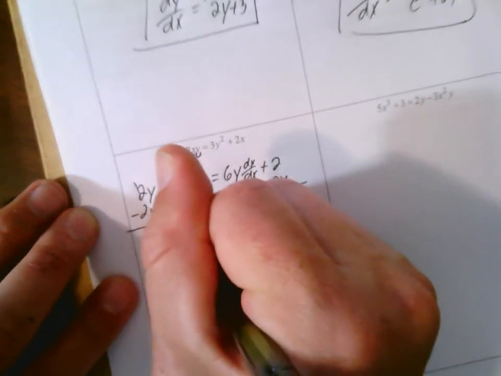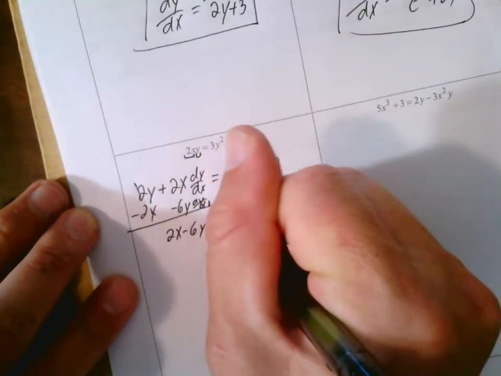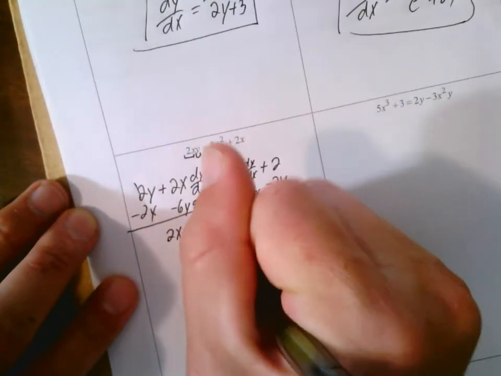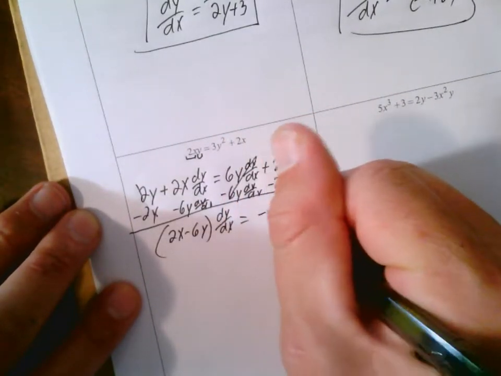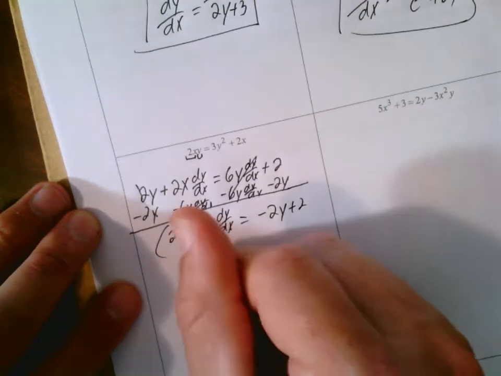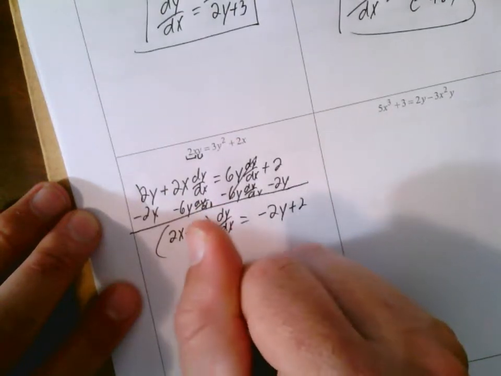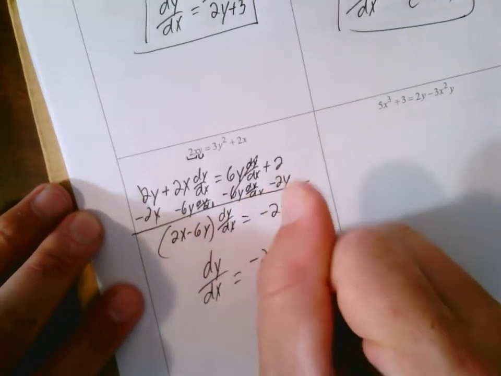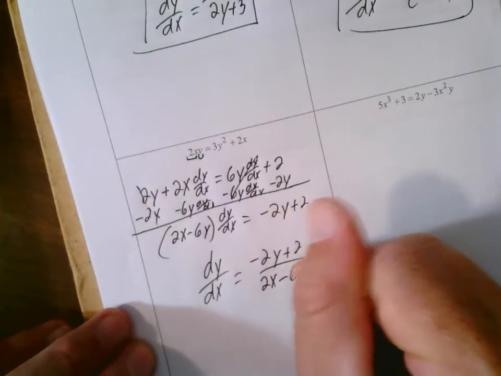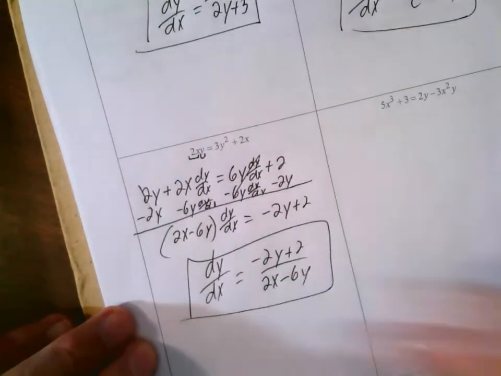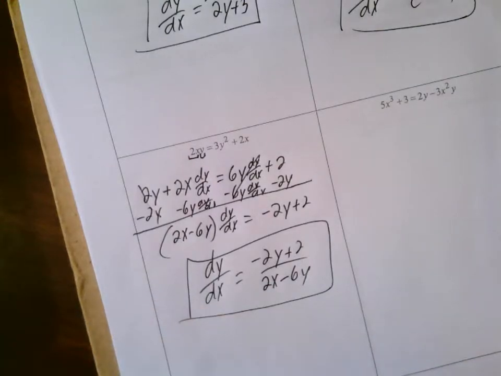So I get 2x minus 6y, and the last step is to divide. There you go.